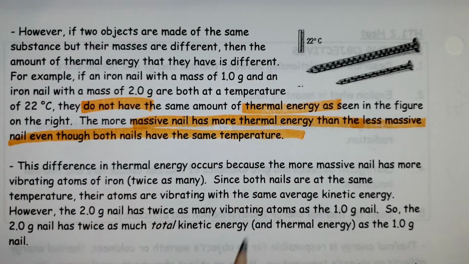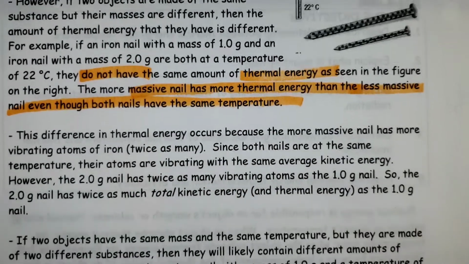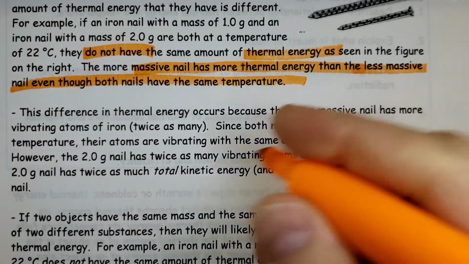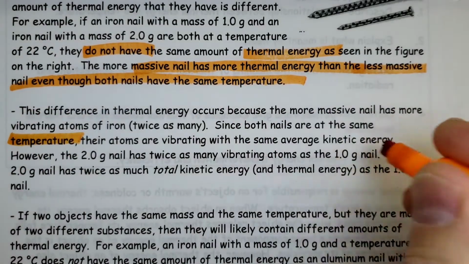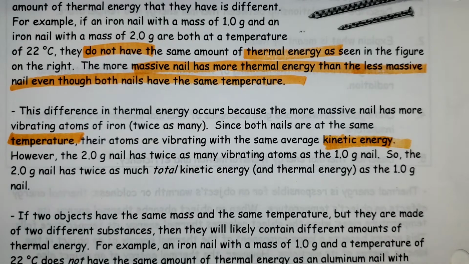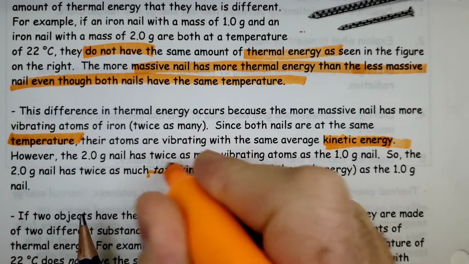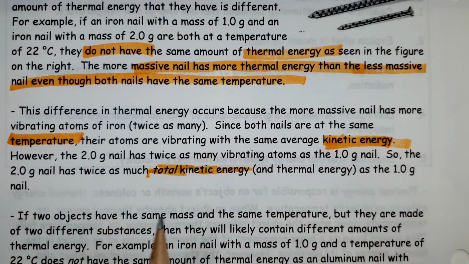And of course, this difference in thermal energy occurs because the more massive nail has more vibrating iron atoms. Since both nails are the same temperature, the atoms are vibrating at the same average kinetic energy. Because remember, temperature is a measure of how they're moving. However, the 2 gram nail has twice as many vibrating atoms as the 1 gram nail. So the 2 gram nail has twice as much total kinetic energy. So moving molecules. And if you have more kinetic energy, then you have more thermal energy.